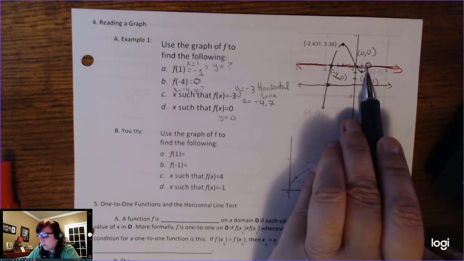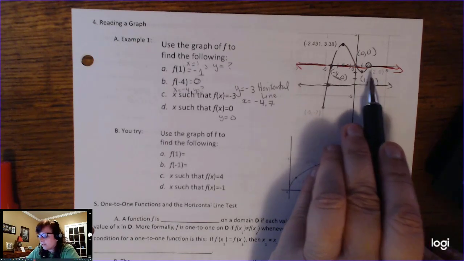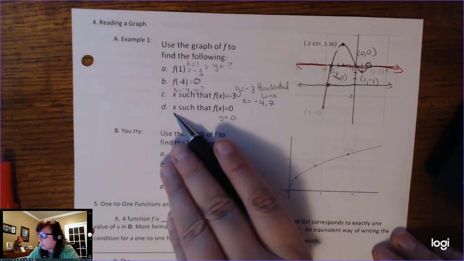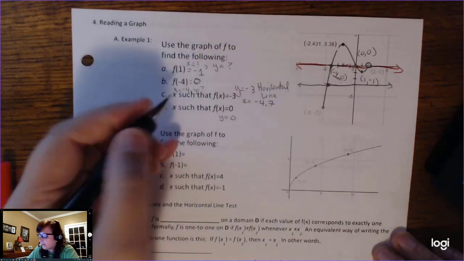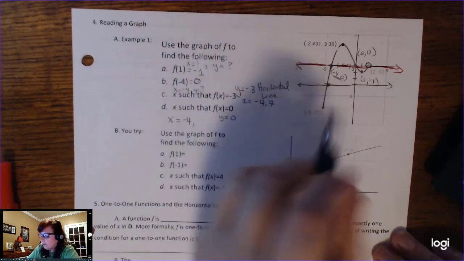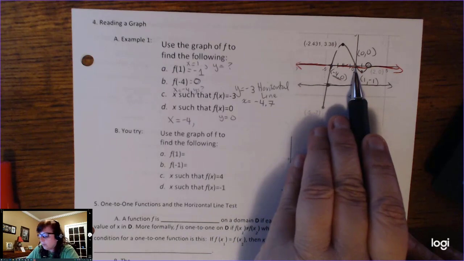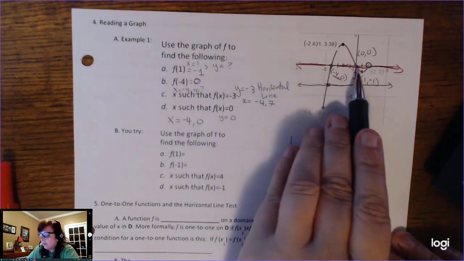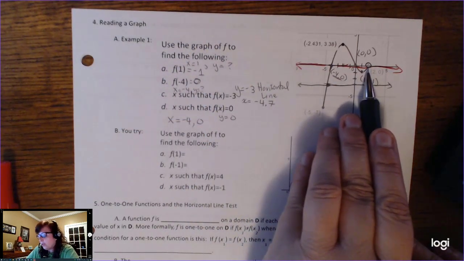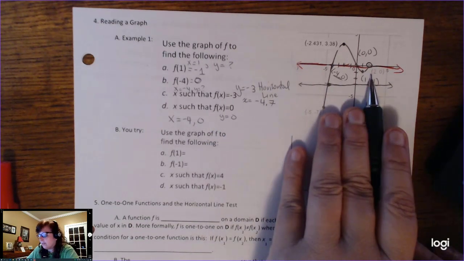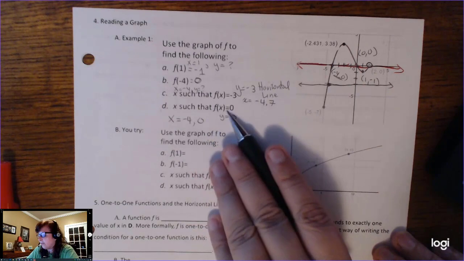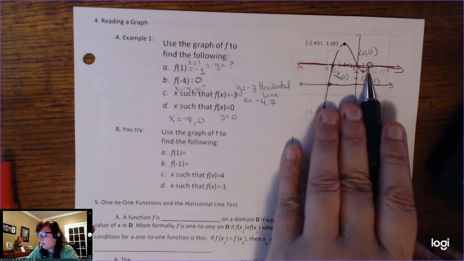No, it's a hole. Okay, so the answer would be, all right, what is x such that f of x equals 0? Well, when x is negative 4, y equals 0. And when x is 0, y equals 0. But when x is 2, there's a hole there. That's not really a point. So we aren't going to say y equals 0. Don't say x equals 2 as an answer, because f of x really isn't equal to 0 right there. There's a hole there.